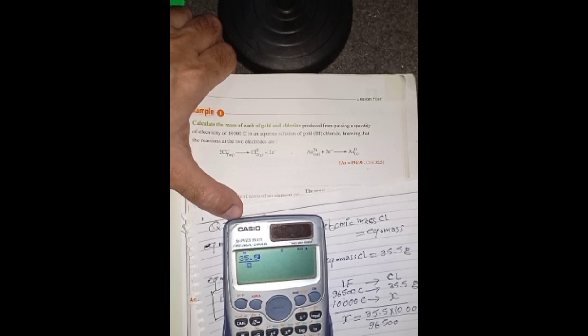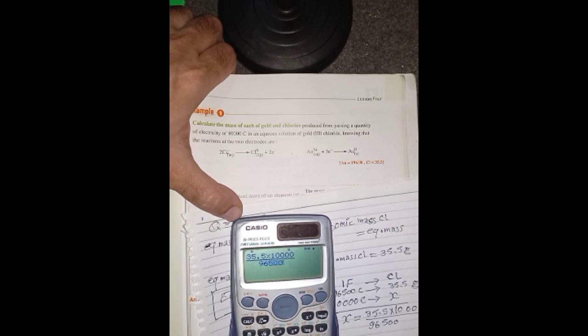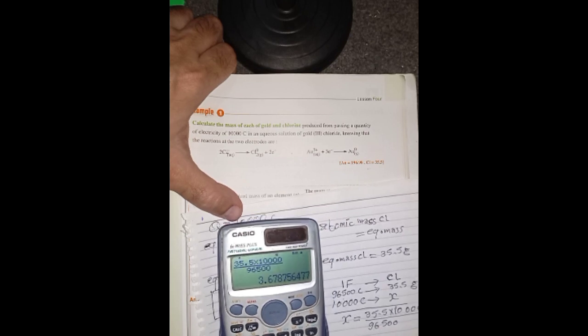X equals 35.5 times 10,000 over 96,500. It equals 3.67 or 3.68, approximately 3.68 grams.